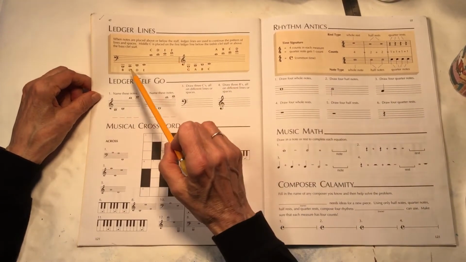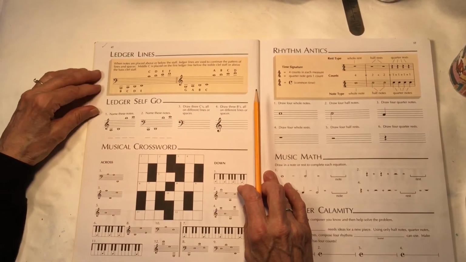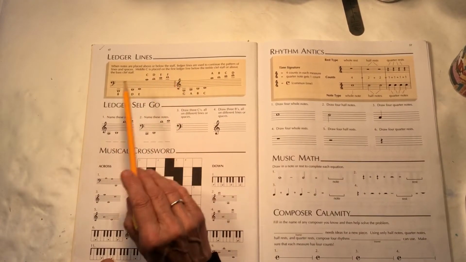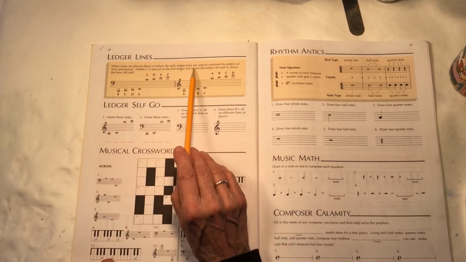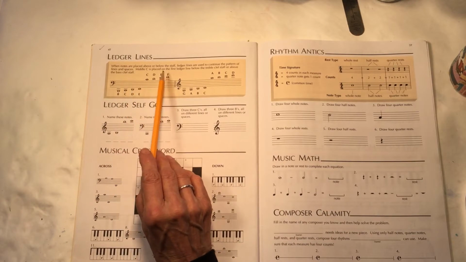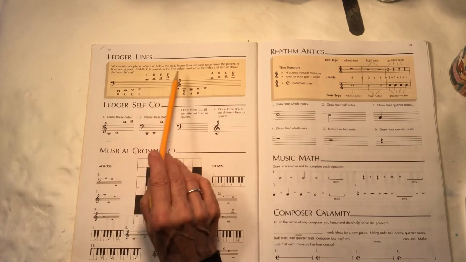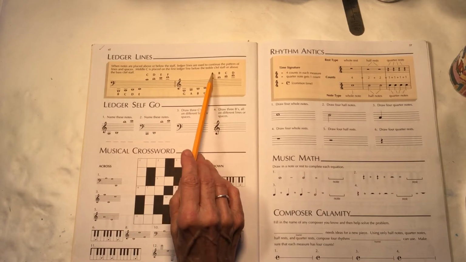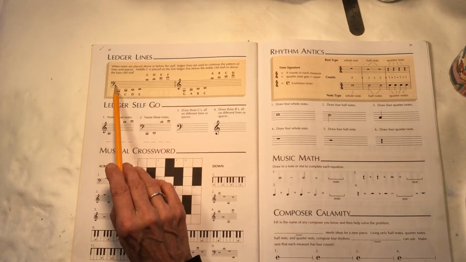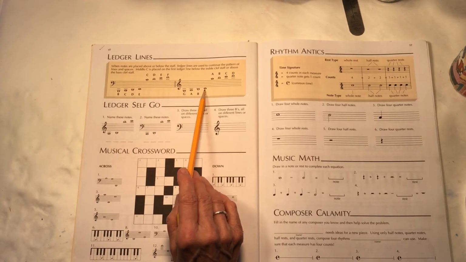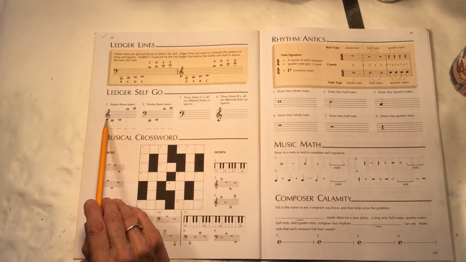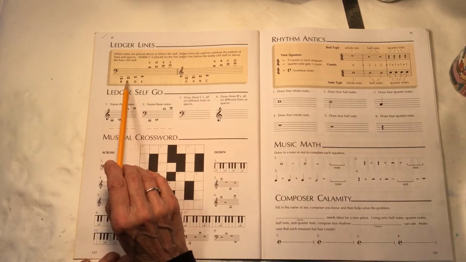It's easy to get confused, so let's just go over this real slowly here. When notes are placed above or below the staff, ledger lines, which are these little lines right here, are used to continue the pattern of lines and spaces. Middle C is placed on the first ledger line below the treble clef staff, and above the bass clef. So it's the first ledger line above bass clef and the first ledger line below the staff on treble clef.